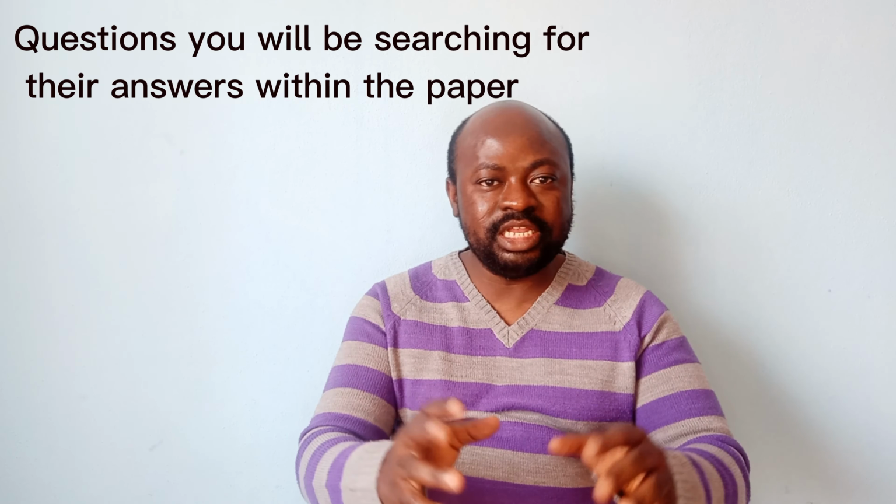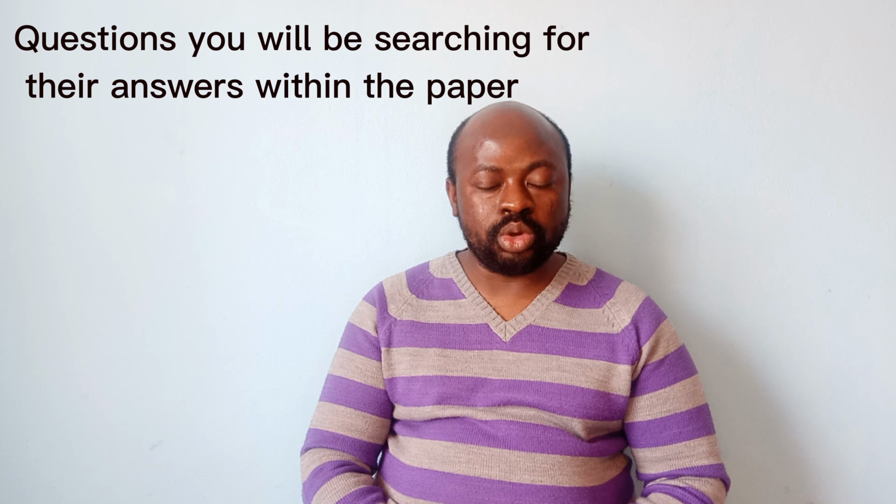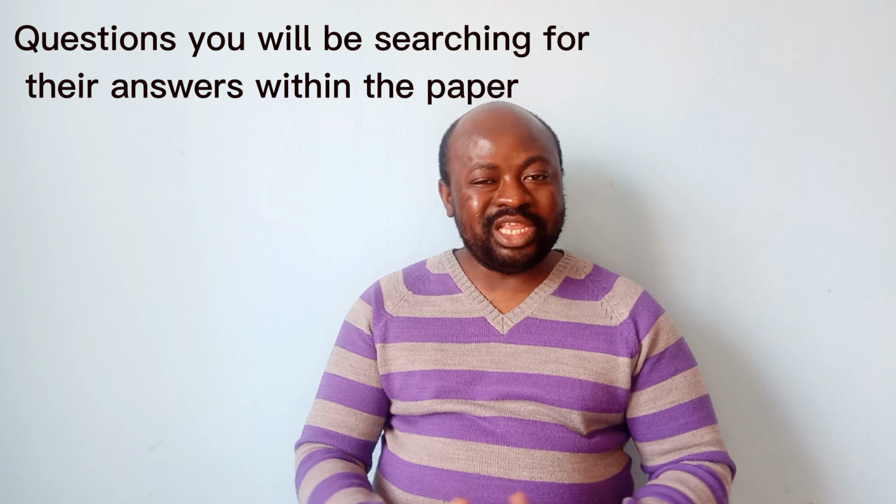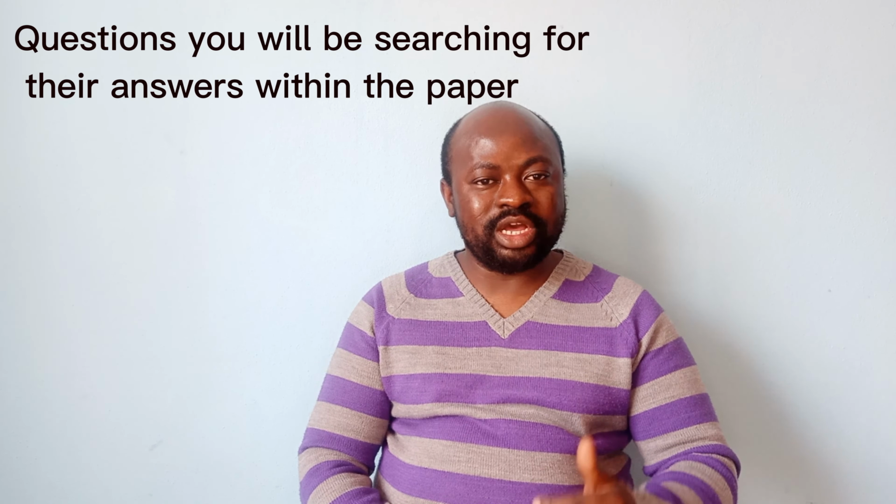And the second thing is, before sitting to read the paper, you should have set down the questions you will be searching for answers to within the particular paper. Without that, you can't be guided. But if you have laid down questions, they will help you find the answers, and by that you will be able to read the paper effectively.